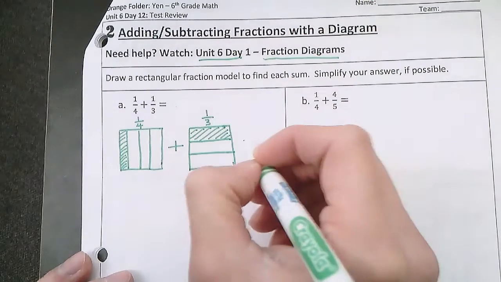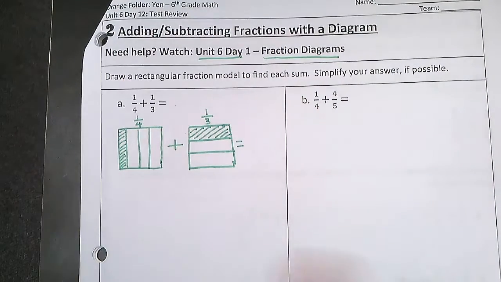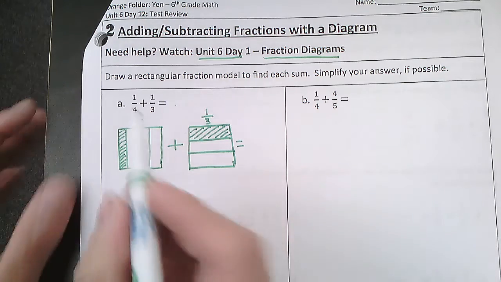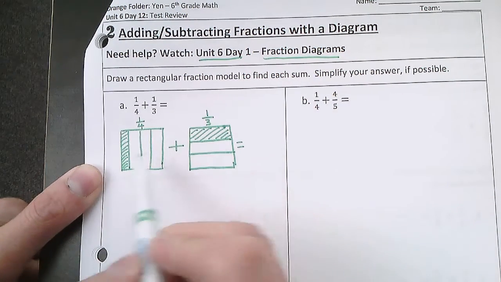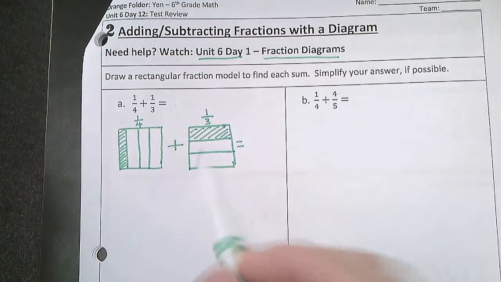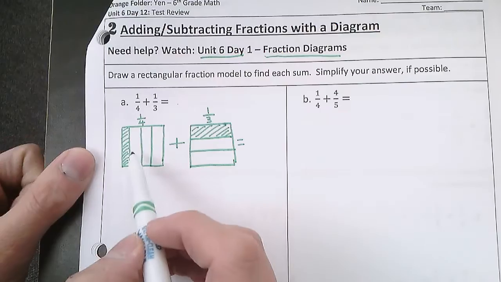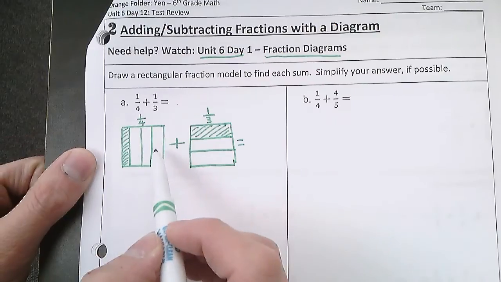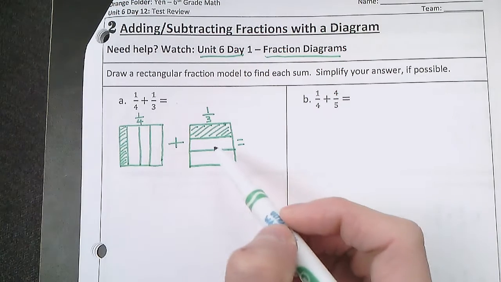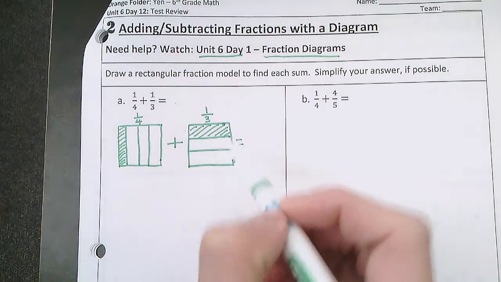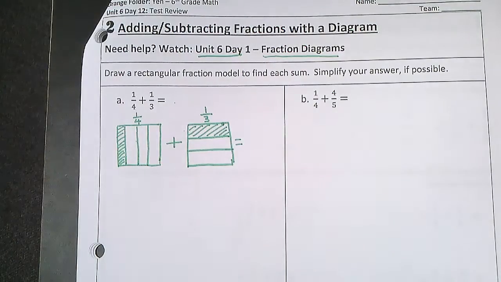Now, if you remember, anytime we want to add fractions, we have to make sure that they have a common denominator. Another way of thinking about that is we want to make sure that both of these fractions are divided into the same number of total pieces. Right now, this one's in fourths, so it's in 4 total pieces. The one on the right is in thirds, so it's in 3 total pieces. So here's what I can do to make sure that both of these blocks are in the same number of total pieces.